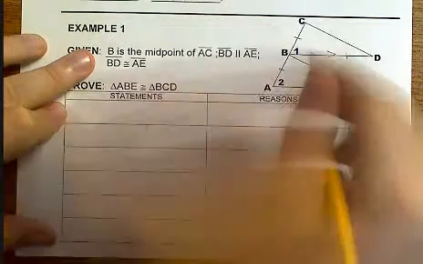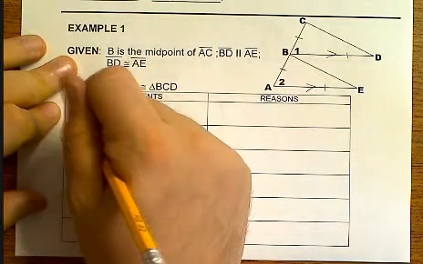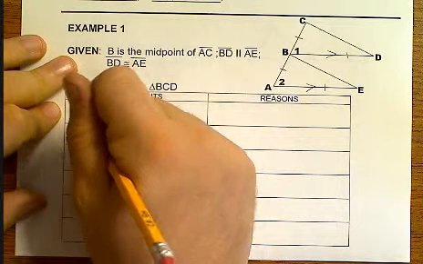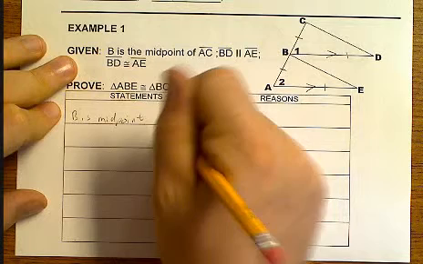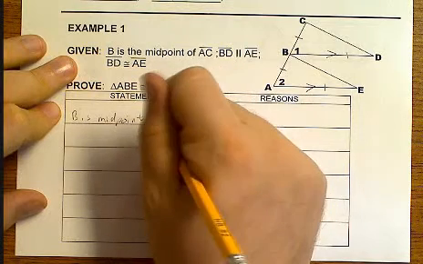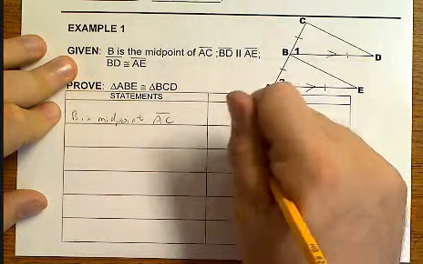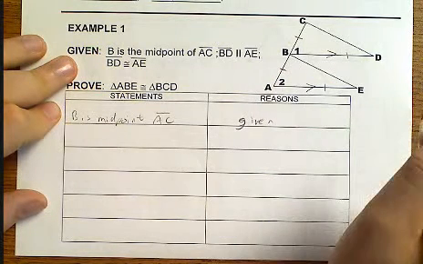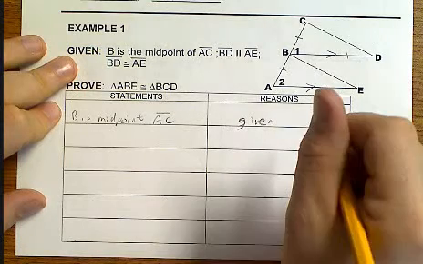Well, let's go ahead and start. The first is our first given. B is the midpoint of AC. The reason was, hey, they gave it to us, so it is given. Knowing that, we went ahead and marked it.